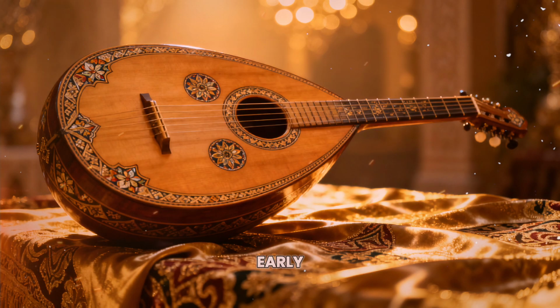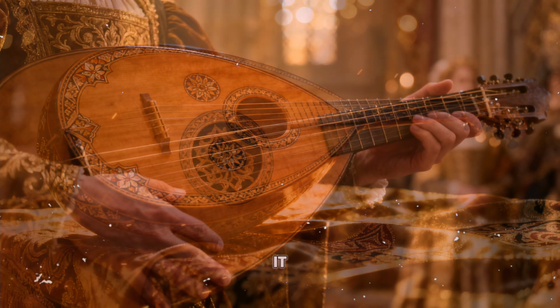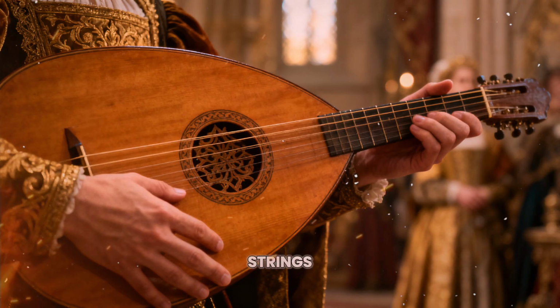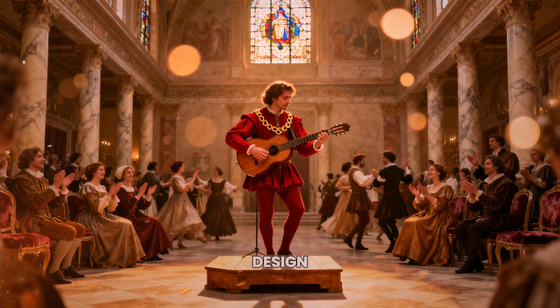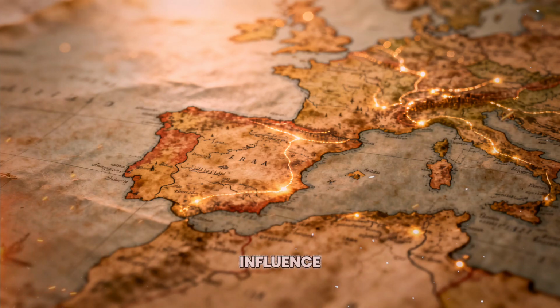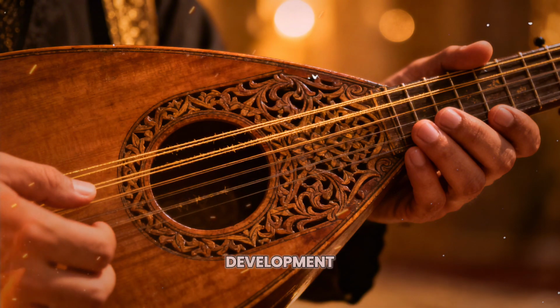One of the most significant early ancestors of the guitar is the lute, emerging prominently in the Middle East. It later spread to Europe. The lute featured a rounded back, a neck, and multiple strings played by plucking. Its design and musical versatility made it highly popular during the medieval and Renaissance periods. The lute itself was derived from even older instruments, such as the oud, widely used in Arabic cultures. Its influence on European instrument making cannot be overstated. When the Moors brought their musical traditions into Spain, they introduced the oud, which became a key stepping stone in the development of the guitar.